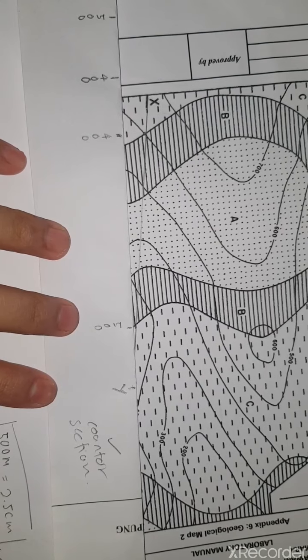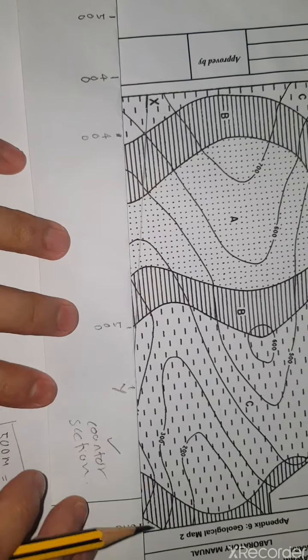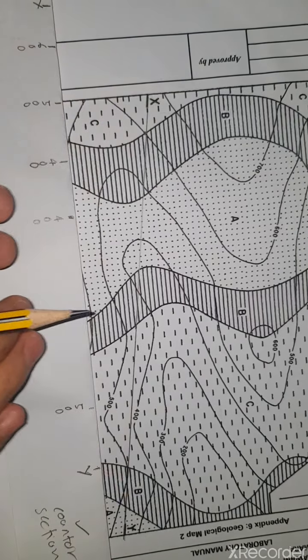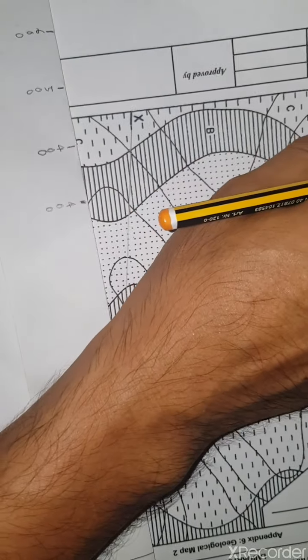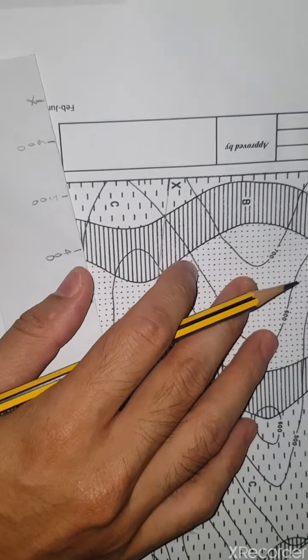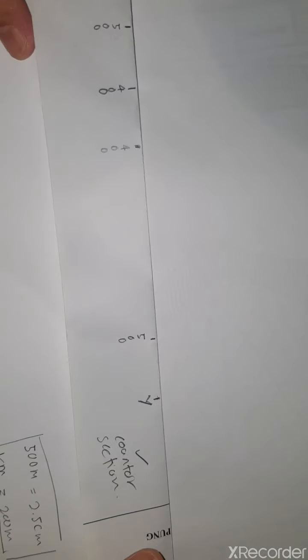After you get these points of contour section, transfer them to the piece of paper. Take out the new piece of paper, then transfer them directly.